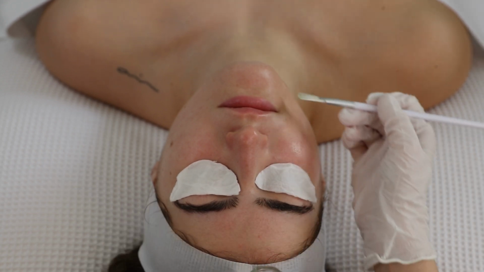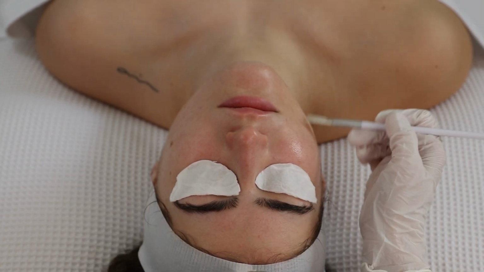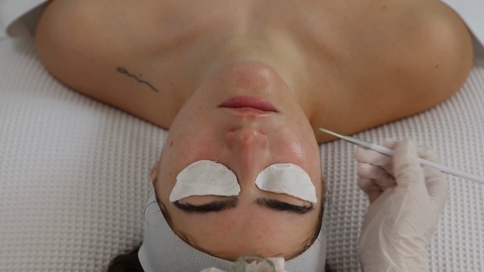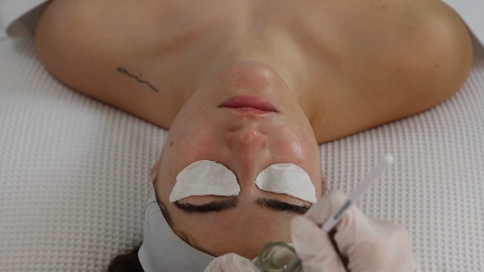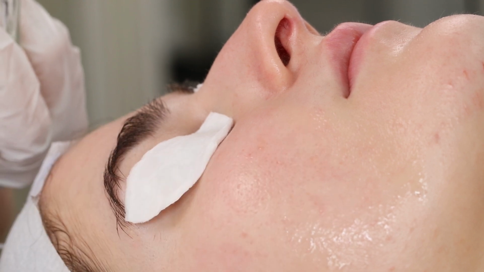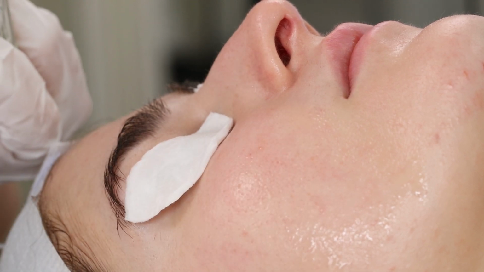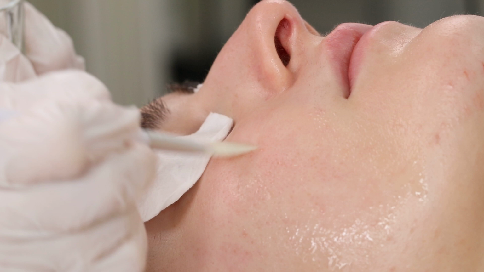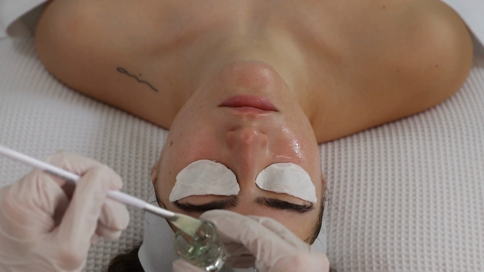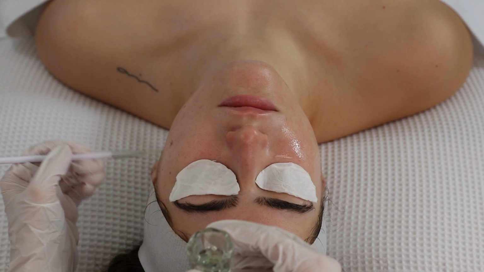Dip the chemical peel brush into the glass dish and start applying it from the right side of the face from the chin area, moving up towards the jawline. And for this you're going to use quick, small strokes, as that actually allows the chemical peel to go deeper into the pores. Move up towards the cheek, and once that side of the face is done, move to the left side and repeat the exact same process, starting from the chin and moving upwards towards the jawline and then the cheek.